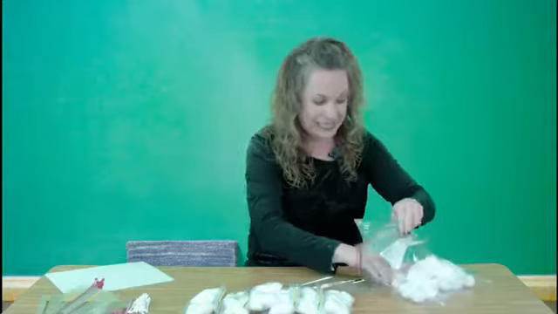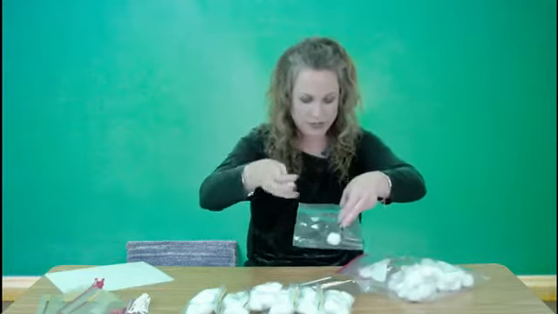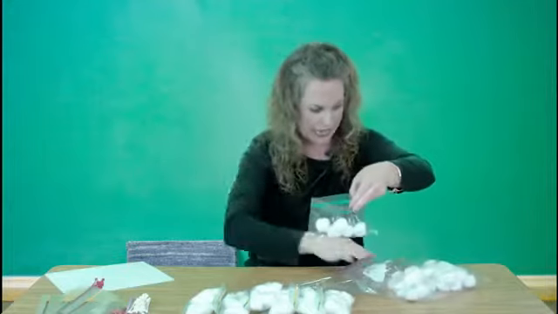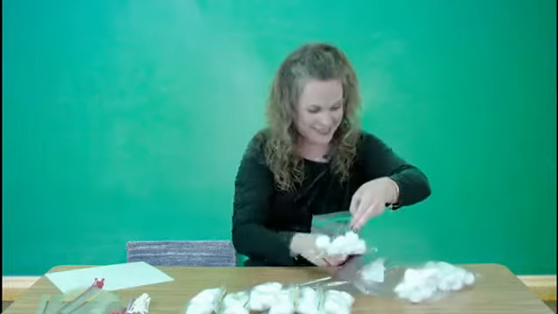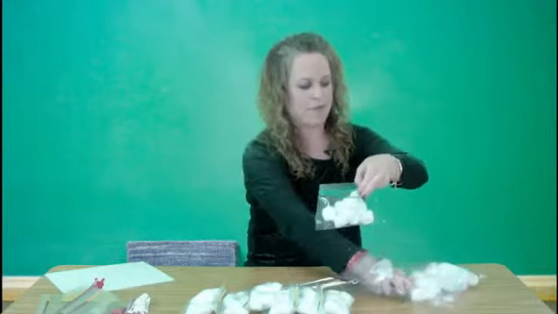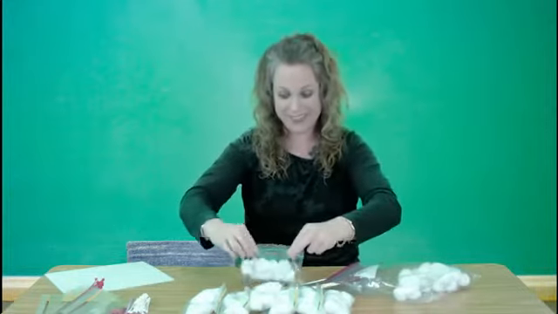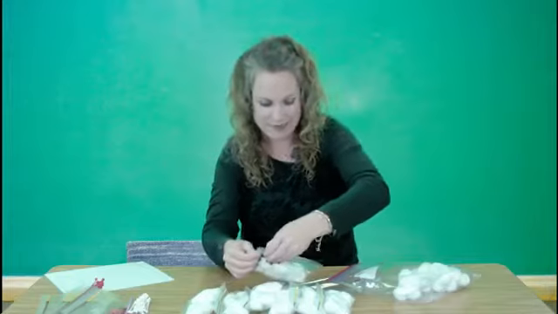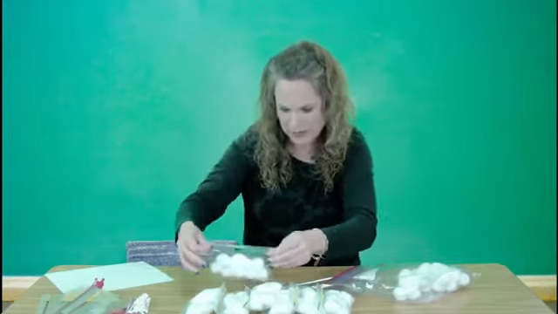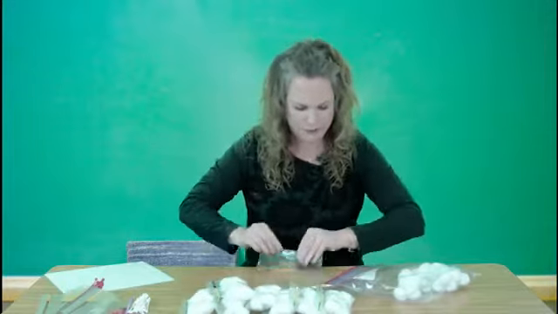Wow, my bag is getting emptier. 1, 2, 3, 4, 5, 6, 7, 8, 9, 10. This 10 thing is great. Okay, zip my bag. Sometimes the zippers don't work very well.